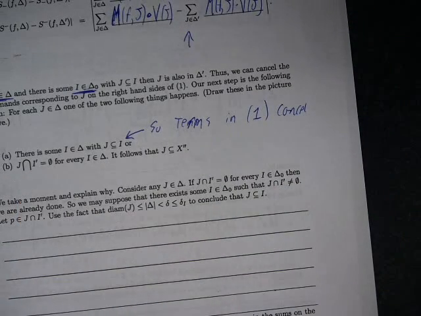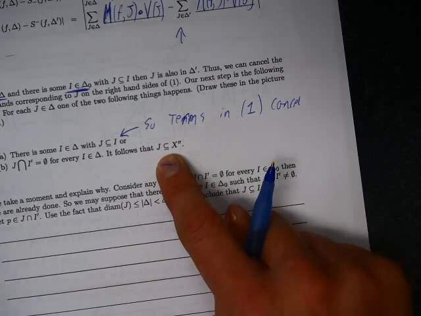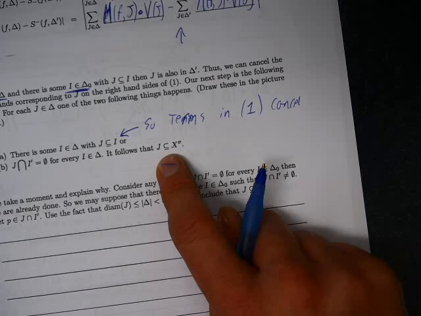Or j is disjoint from every one of the I primes, which would then mean j is contained in x double prime. Does that make sense? Right, because x double prime is the union of all of the I double primes.